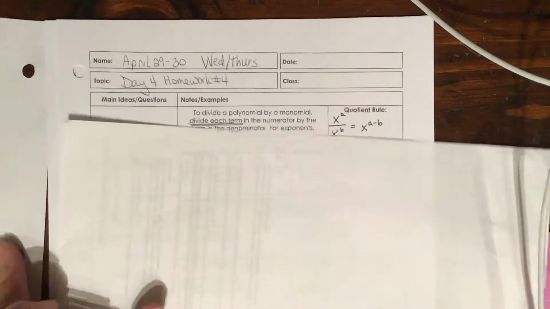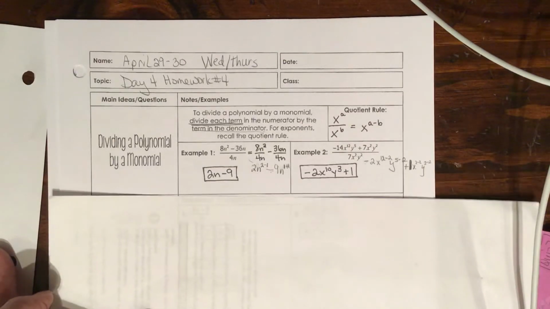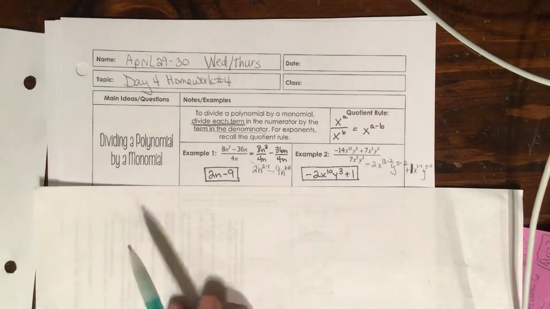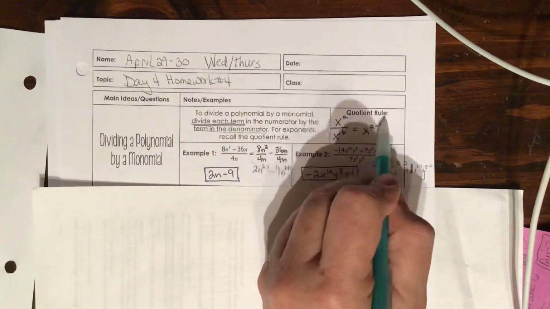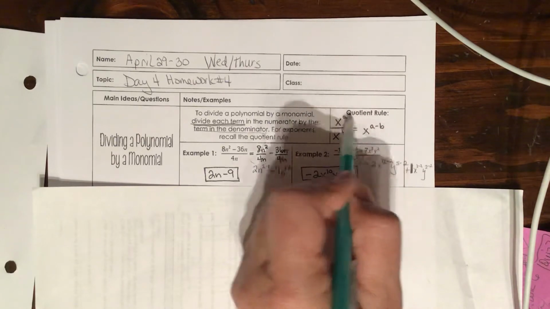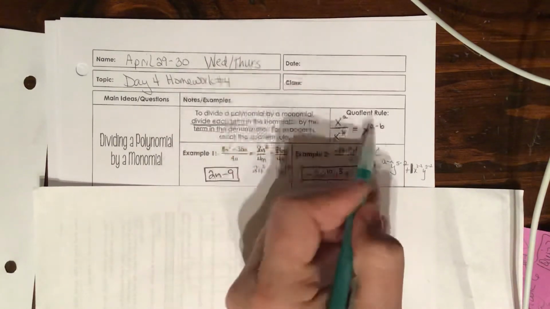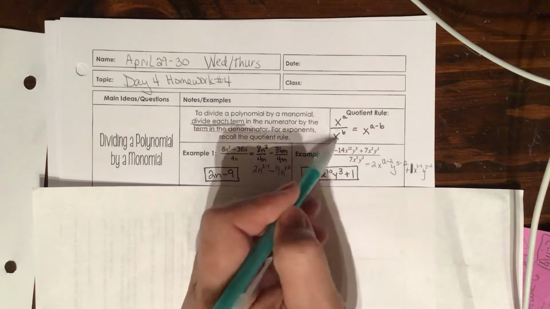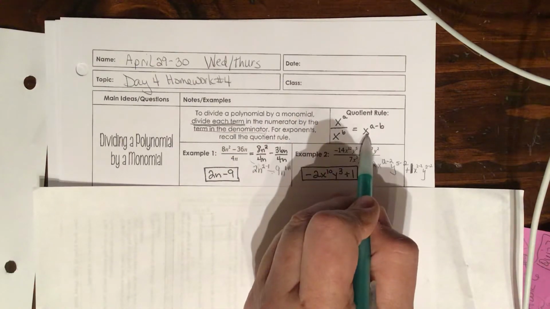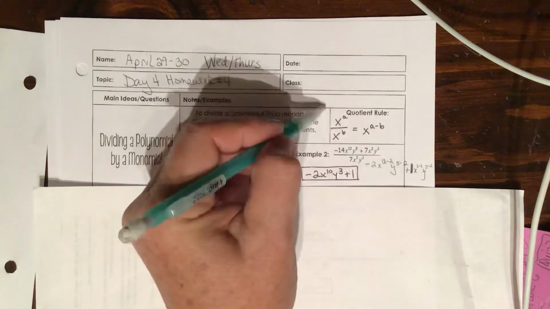So day 4 is dividing. You're going to be dividing polynomials by a monomial. And what that means is you're still going to be using the quotient rule that we learned for our variables. So when you have two variables, you subtract the bottom one from the top one. So it'd be like x to the a minus b, when your a is on top.